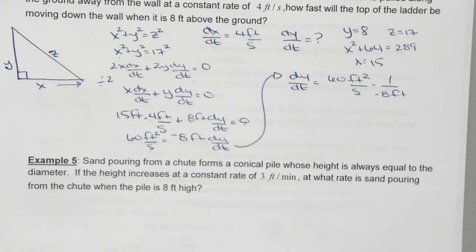Well, it's not false. I mean, that is true. But do you walk around saying, oh, yes, the ladder was falling at negative 60 over... I mean, nobody speaks like that. I mean, do they? I don't know anyone.